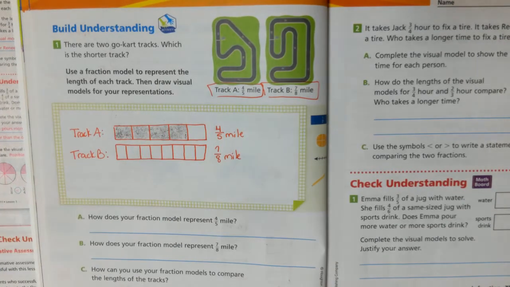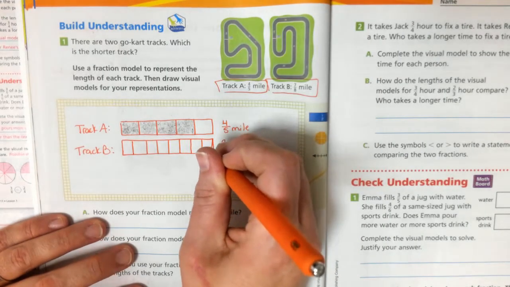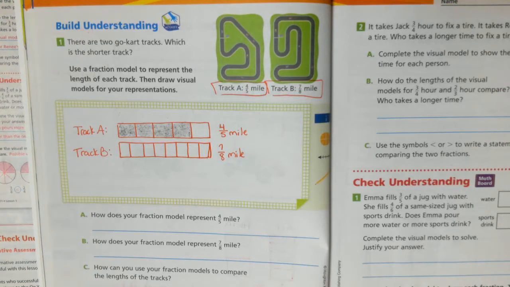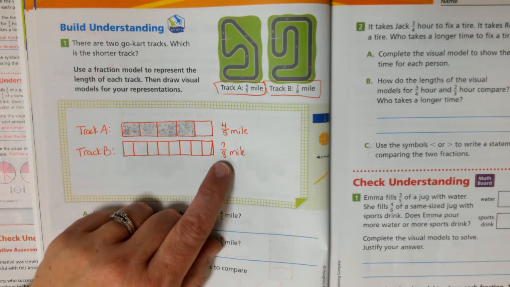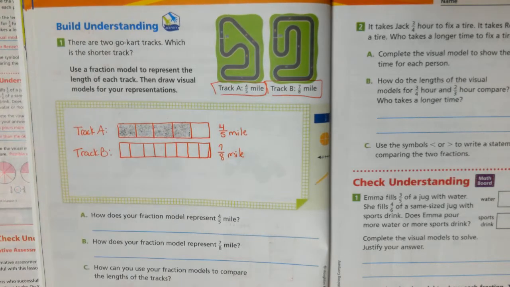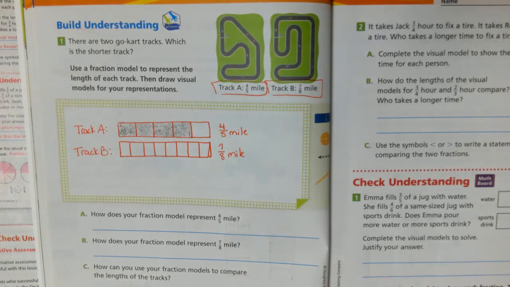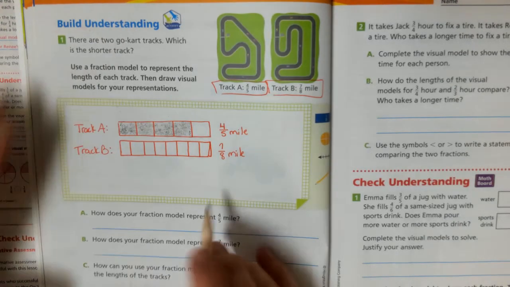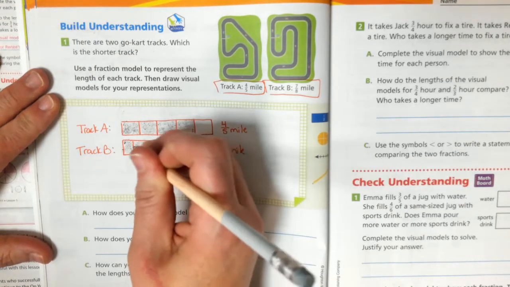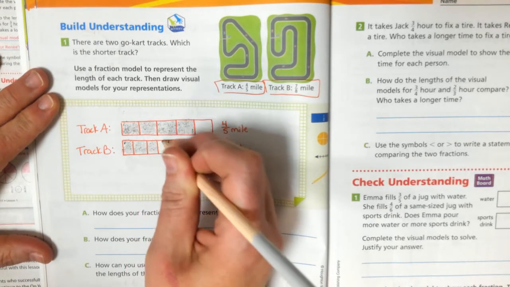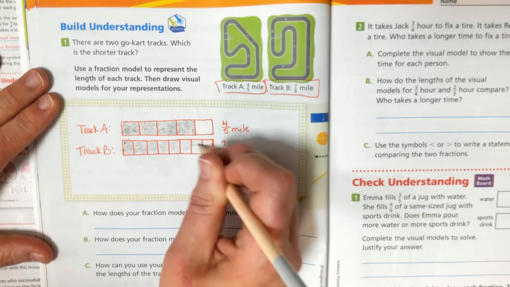Okay? That's the easiest way to, oops, my line wasn't very straight. The easiest way if you have an even number as your denominator. Okay? Do it in half and then keep doing halves until you get to how many pieces you need. And we're going to shade in 7 of those pieces. 1, 2, 3, 4, 5, 6, 7.